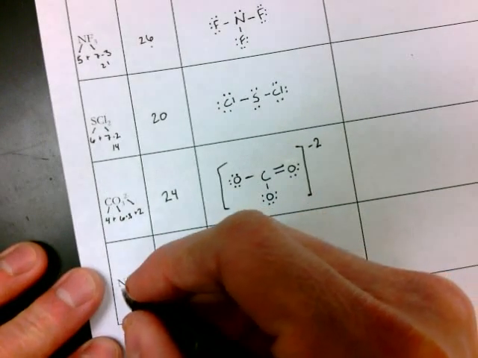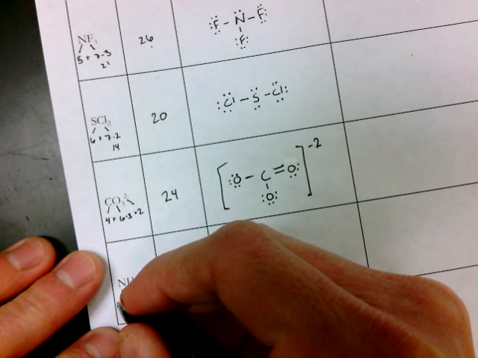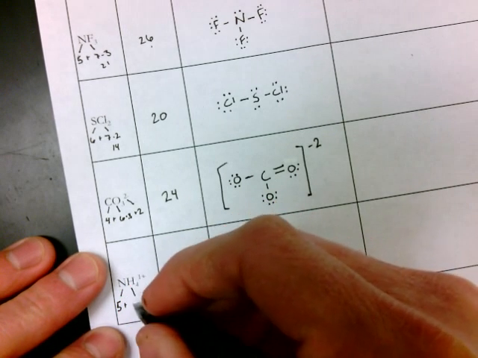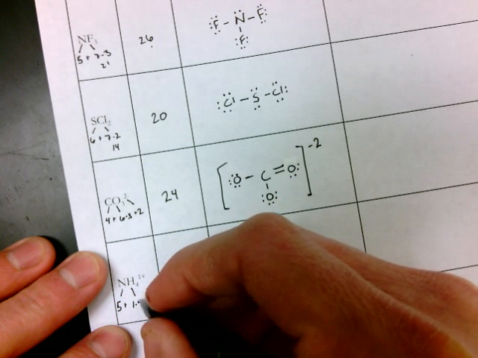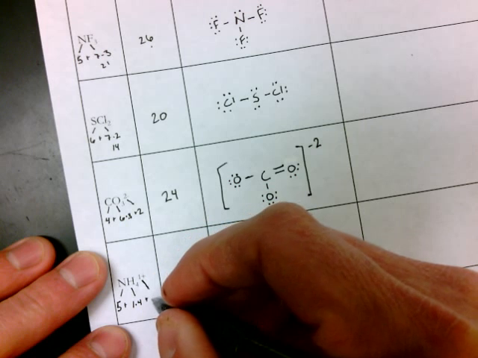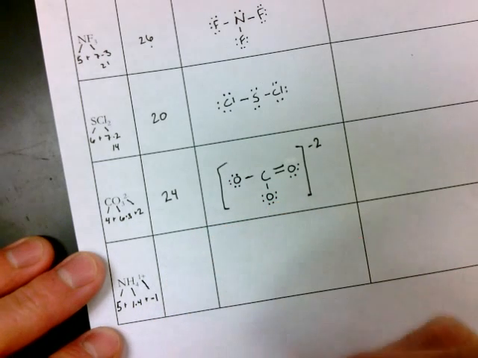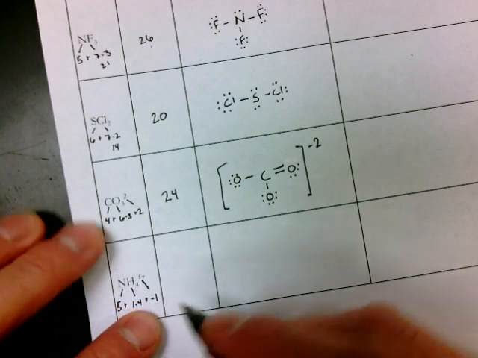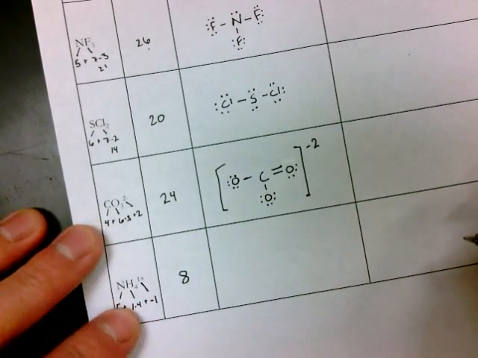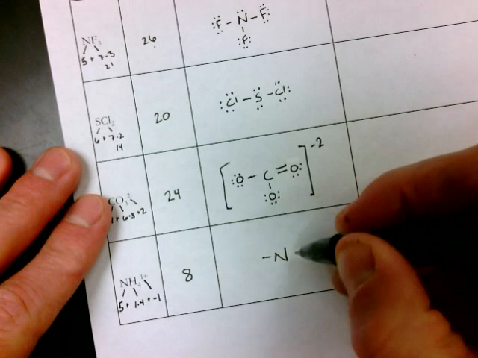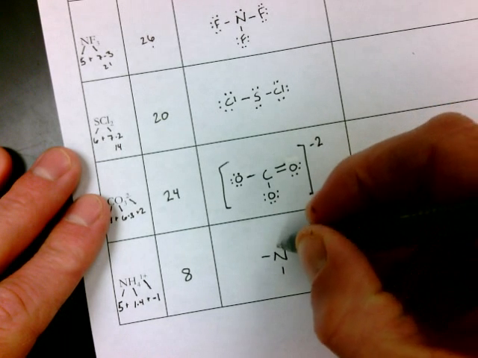The ammonium ion has 5 electrons for nitrogen. Hydrogen is in group 1. There's 4 copies. If you're +1, that means you lost a negative charge, so we have to subtract an electron. 1 times 4 plus 5 is 9. Subtract 1 makes 8 valence electrons. Central atom, never put hydrogen there. We only have 1 copy of hydrogen or nitrogen.